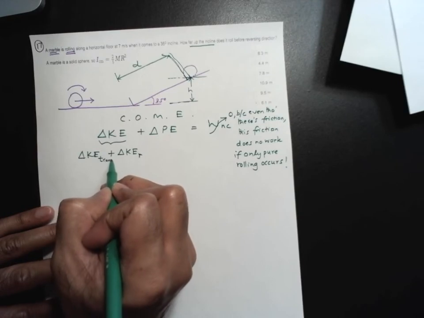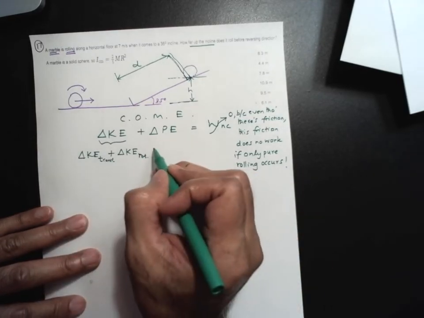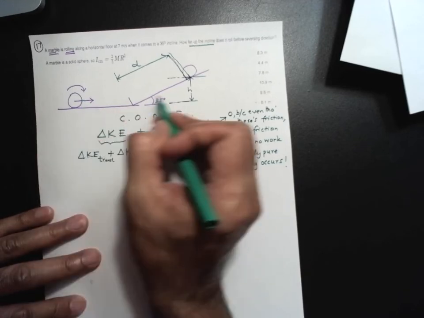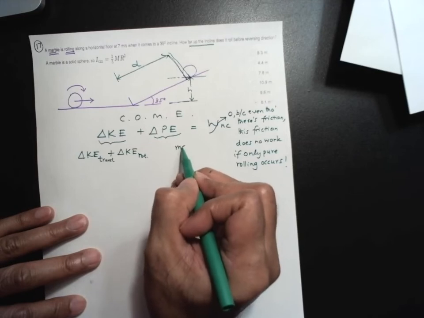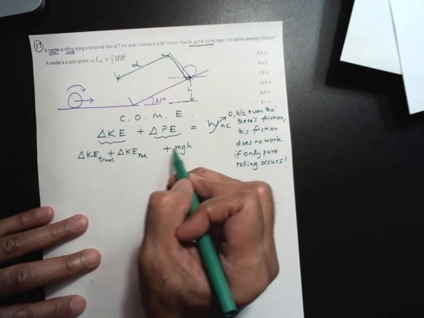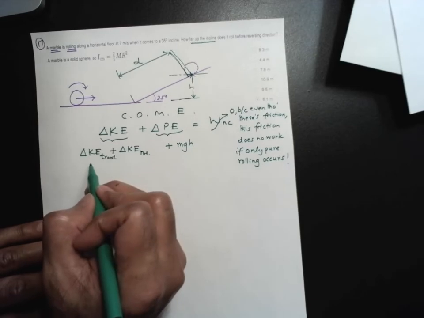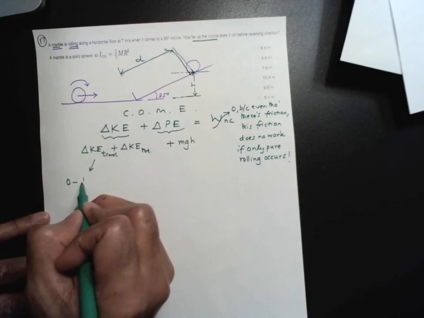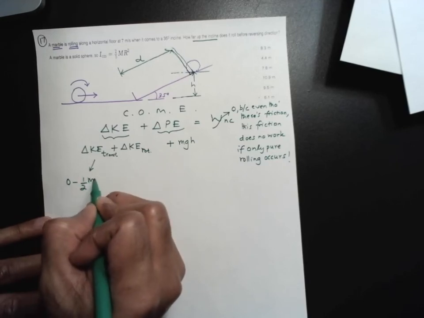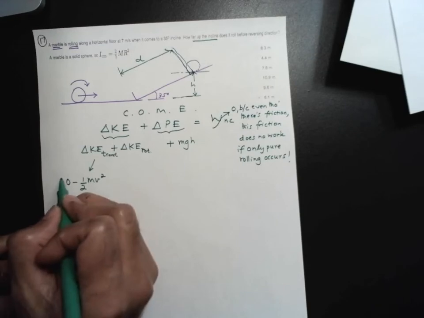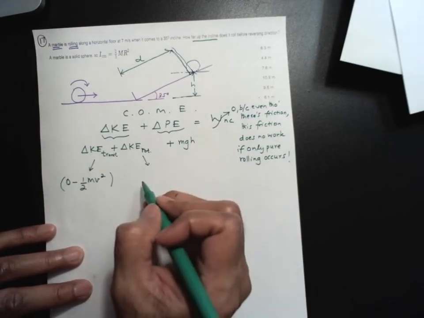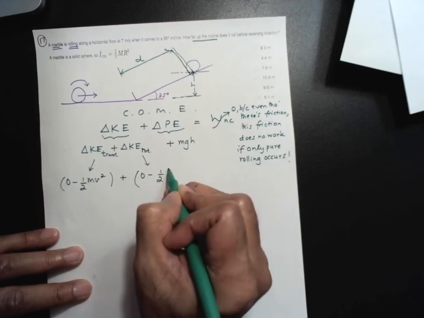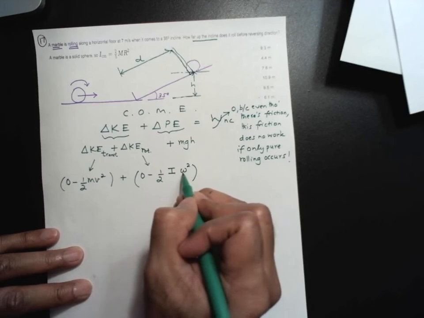so there's translation, there's rotation, and then there is the change in potential energy, which is just, it raises itself, the mass times g times h, and it's a plus because it raises itself. All right, so what's the change in translational? Well, in the end, it's zero, and in the beginning, it's 1/2 mv squared. What about the rotational? Well, at the end, it's zero, and in the beginning, it's minus 1/2 I omega squared, right? That's your rotational kinetic energy.